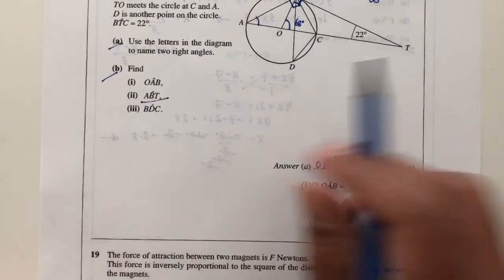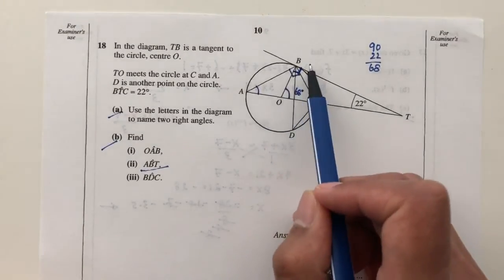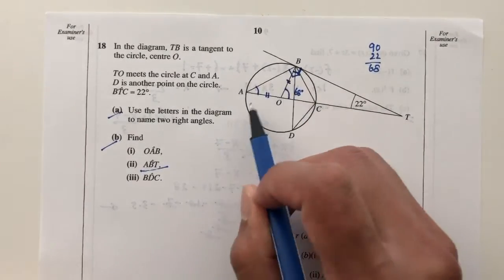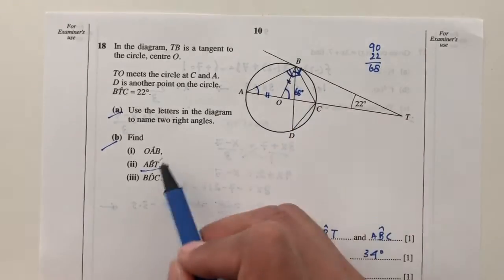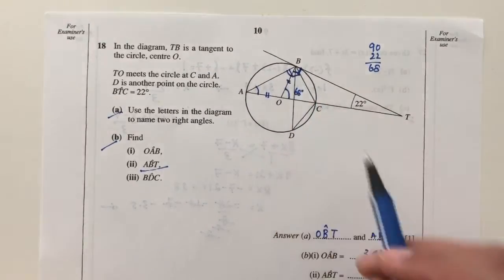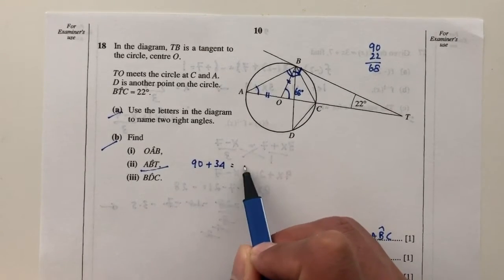And then ABT, so this big angle here. Since this one is the radius, this is also the radius, this angle here will be the same as this one, which is 34. So this is 90 plus 34, that will be 124.